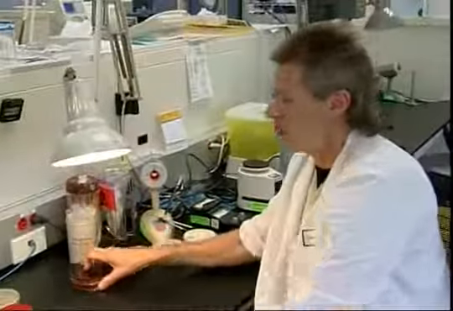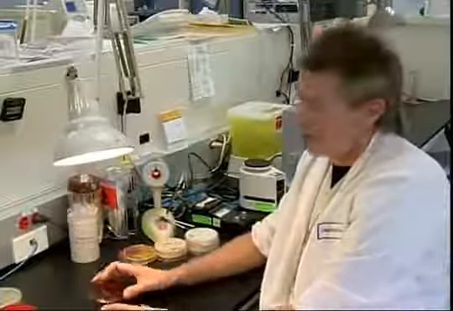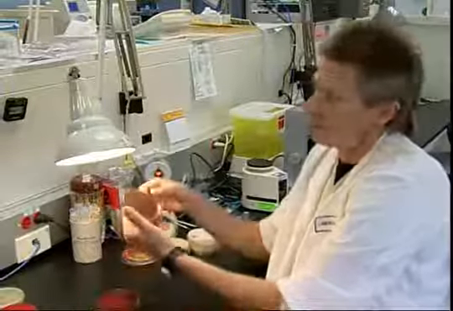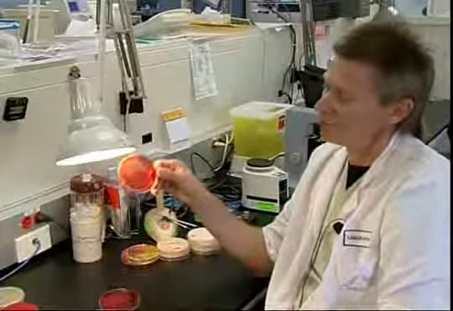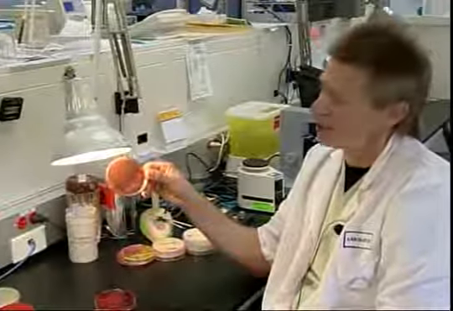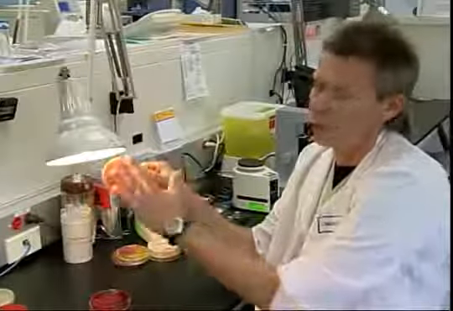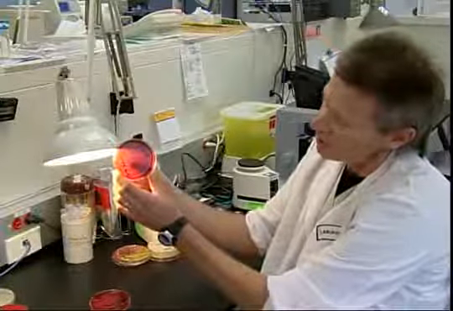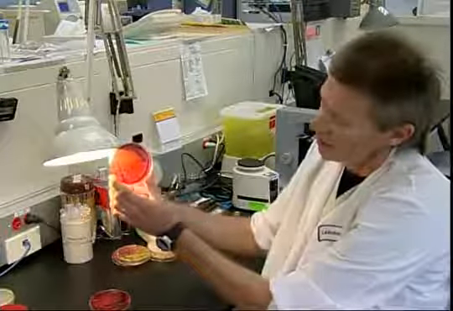Other plates we use are selective. And an example is CNA. If you look at this plate, it's just a broad growth of organism, really just a big mess because the gram-negative organism has grown over the whole plate. But there's something else in there that you can't really see, these hemolytic colonies right there.